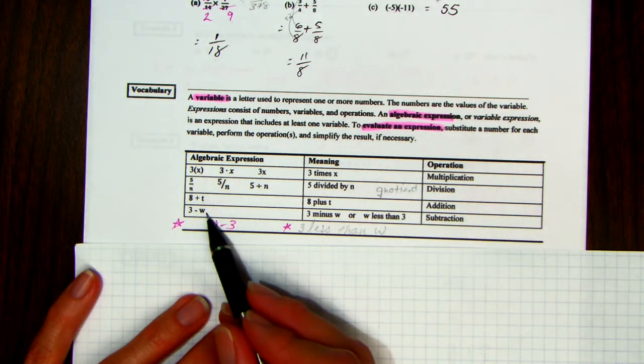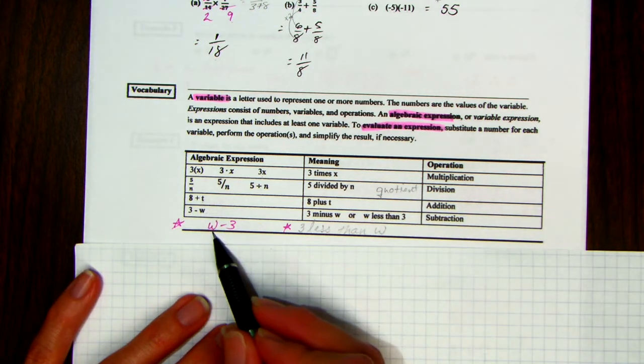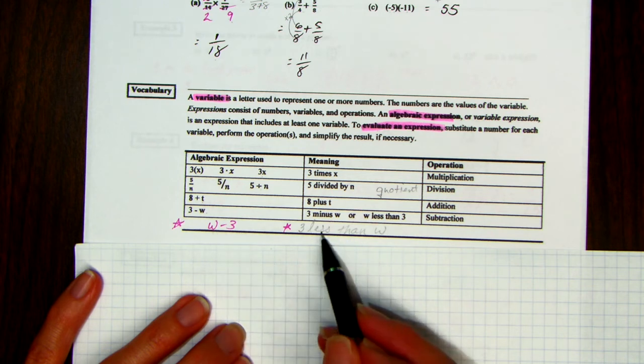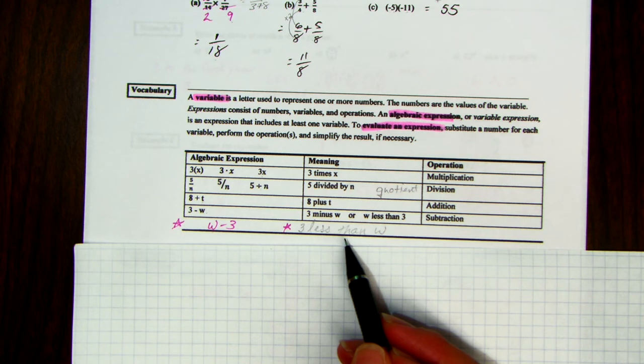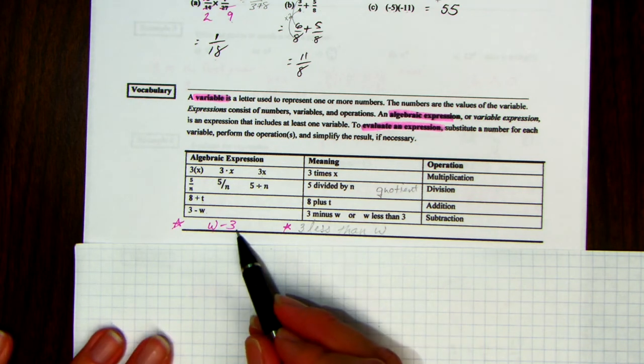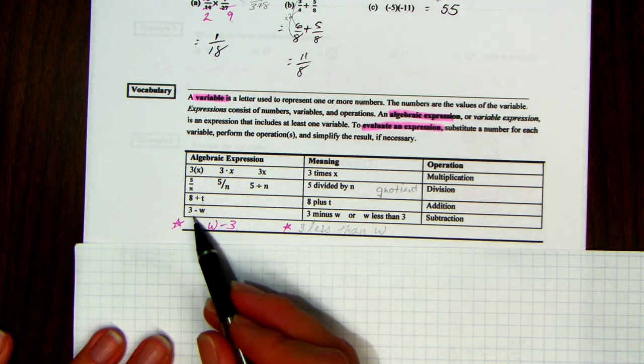Adding and subtracting. Remember I did this in class? A lot of students mess this up. If I write the words 3 less than W, it means you're taking 3 away from W. It looks like this. So be really careful. A lot of students will write that by mistake.